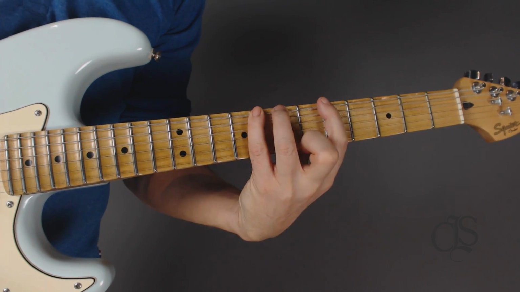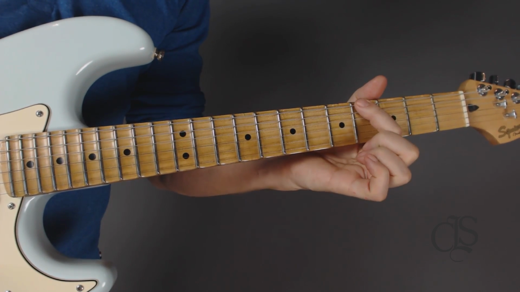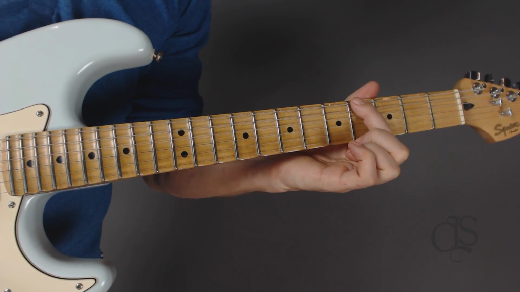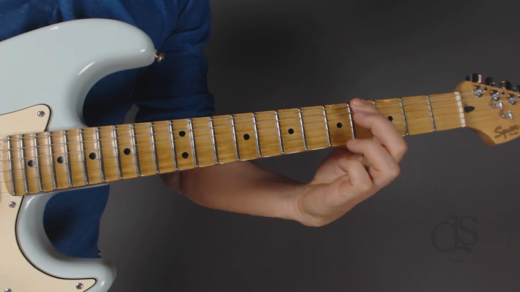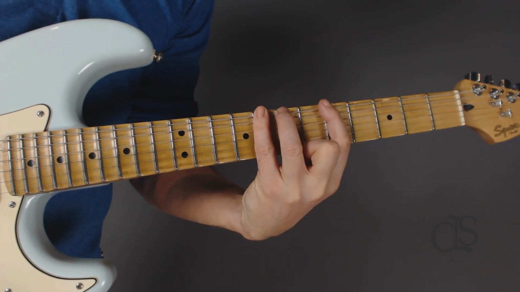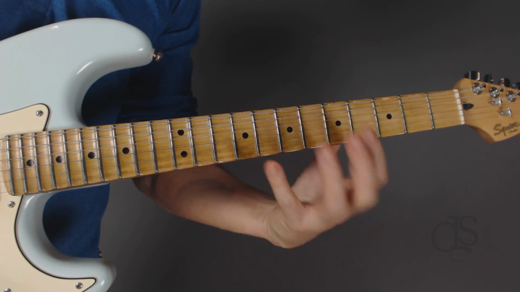So 5, 7, and 8 on both the low E and A string. And then we add the raised 7th in the 4th fret to this shape. And that's really our shape here. But then we have 4 notes on the low E string, so we don't have the... hey, what is this? We got 4 notes. We can't do that.